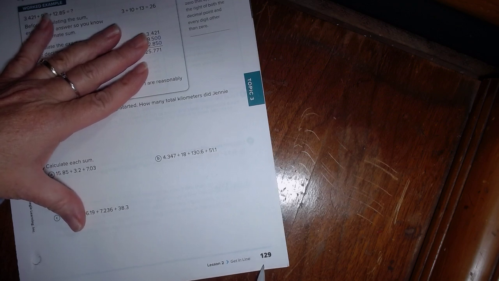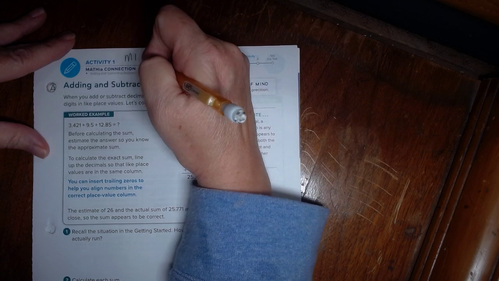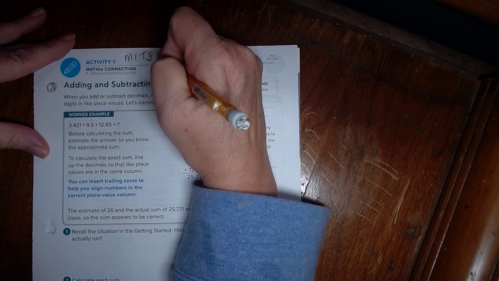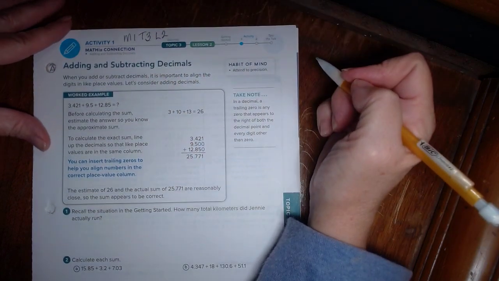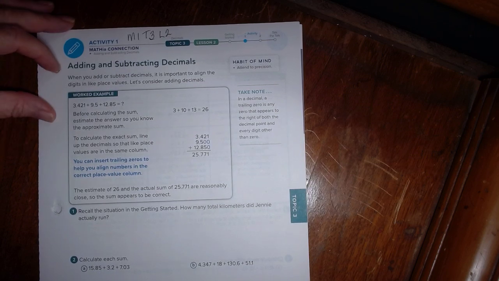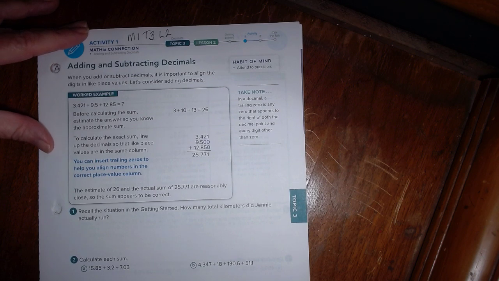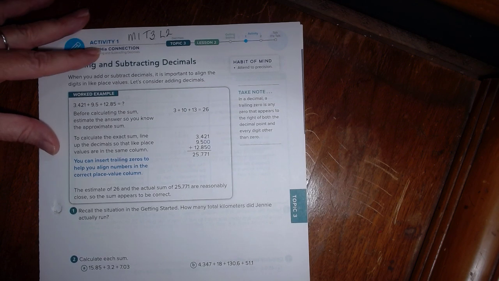Okay, welcome back. We are on page 129. This is activity 1. We're in module 1, topic 3. We are on lesson 2 and here in activity 1. Adding and subtracting decimals. So it says when you add and subtract decimals, it is important to align the digits in like place values. Let's consider adding decimals.